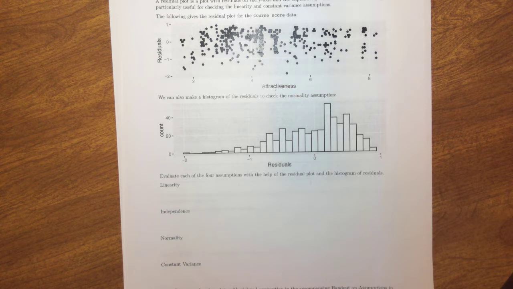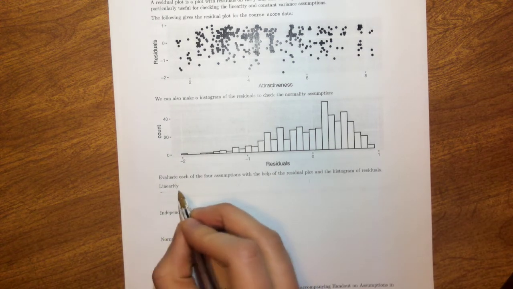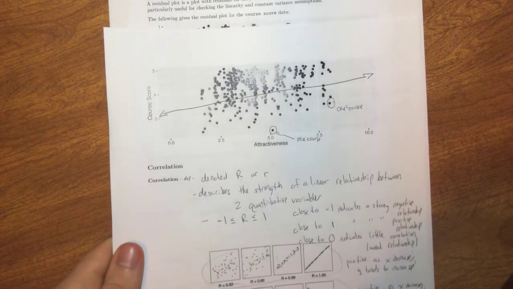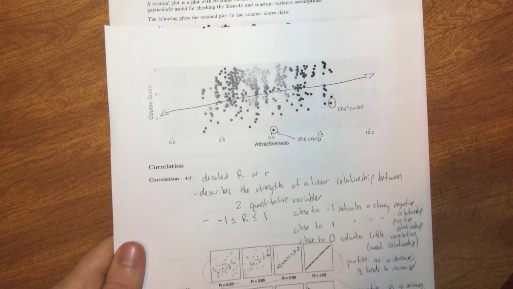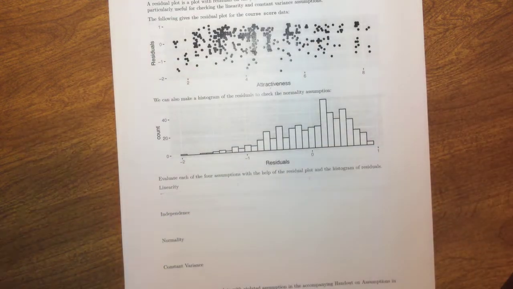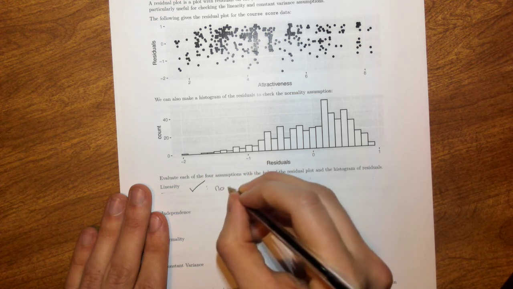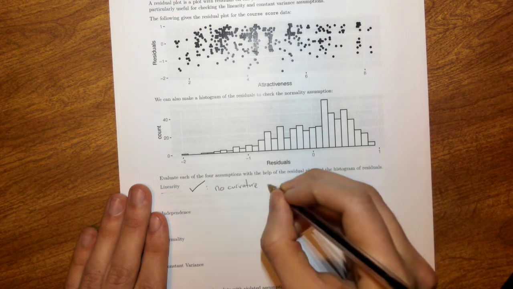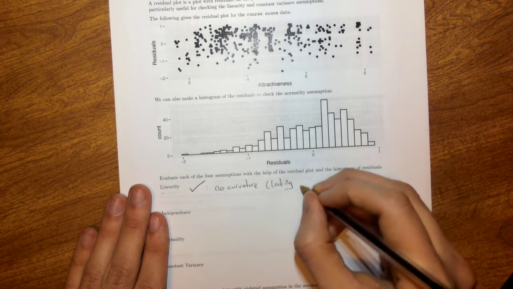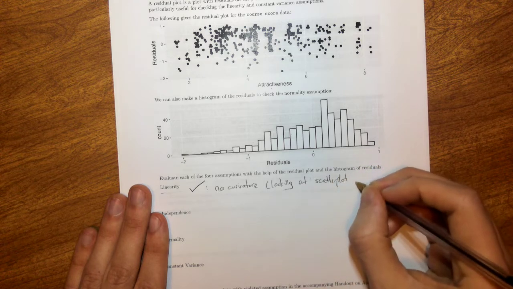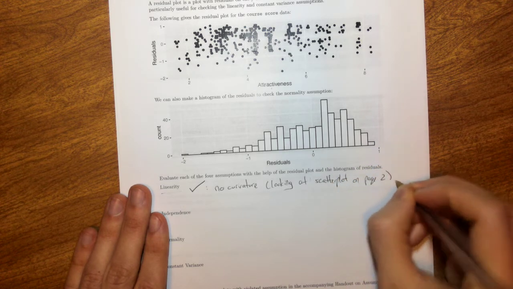Perhaps I should have made it more clear, but regardless, if you look at linearity, you should be flipping back, going all the way back to page 2 where we originally saw this scatter plot. And so I'm looking at that scatter plot. I'm not seeing any curvature at all. And so I'm going to put a little check mark, and I'm going to say no curvature. And just to remind myself for later, I'm going to write where I was looking. So I was looking at the scatter plot on page 2. So linearity is good.